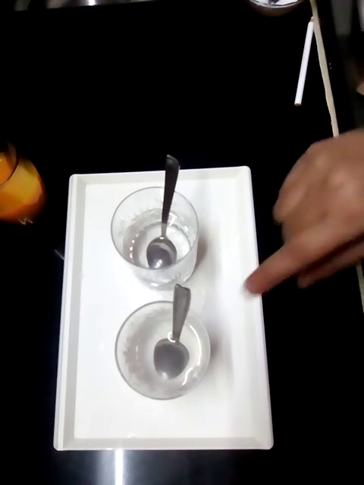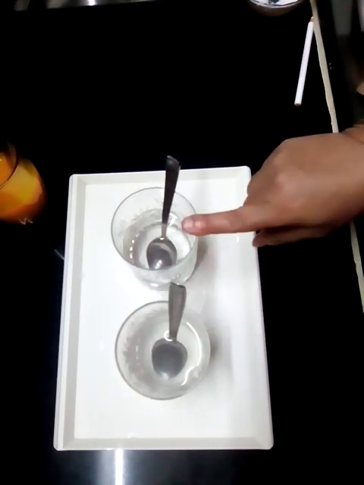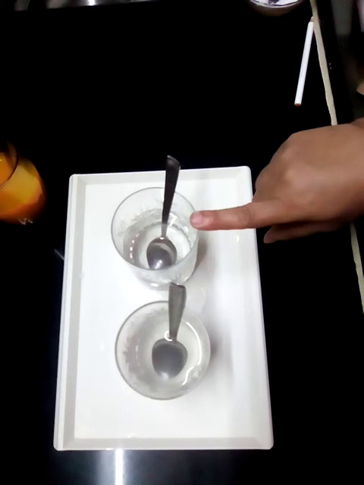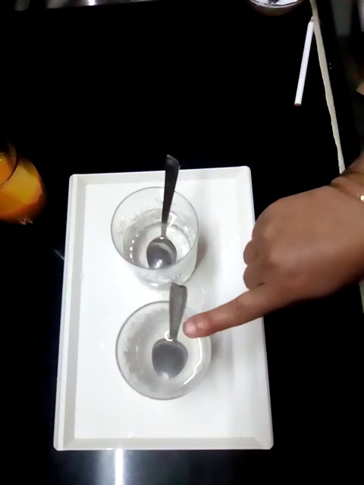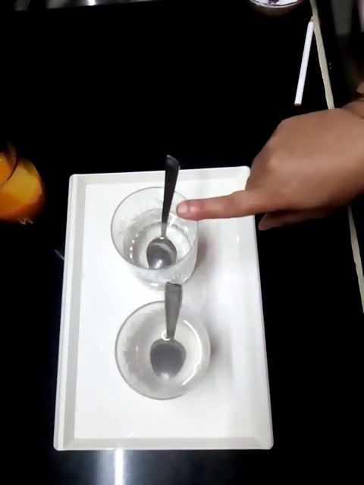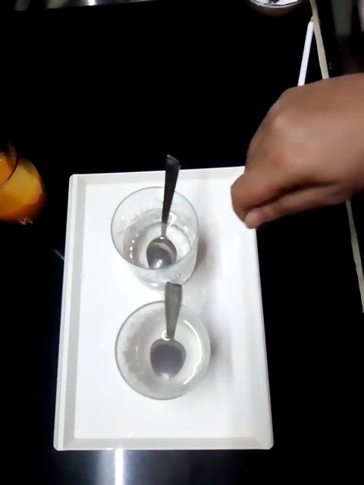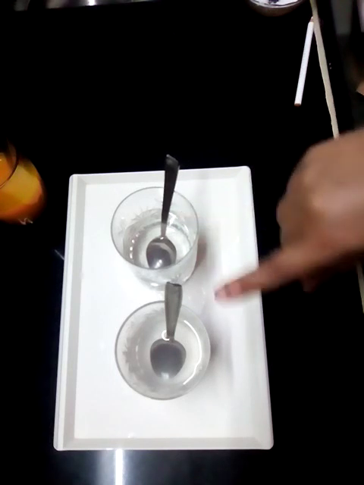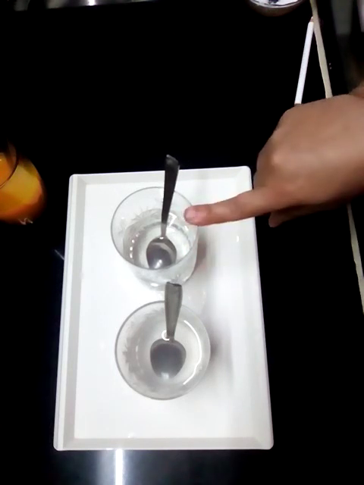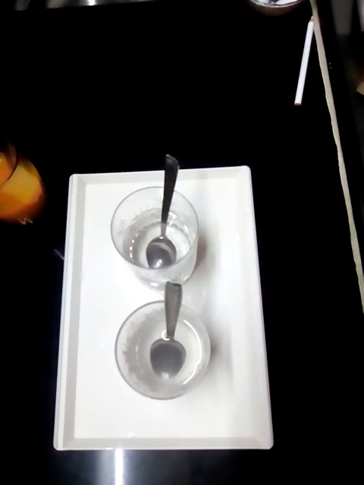That when a substance and water mix together, we form a solution. We learn that when a substance and water mix together, a mixture is formed. And this mixture is called solution. Here I have this for you.